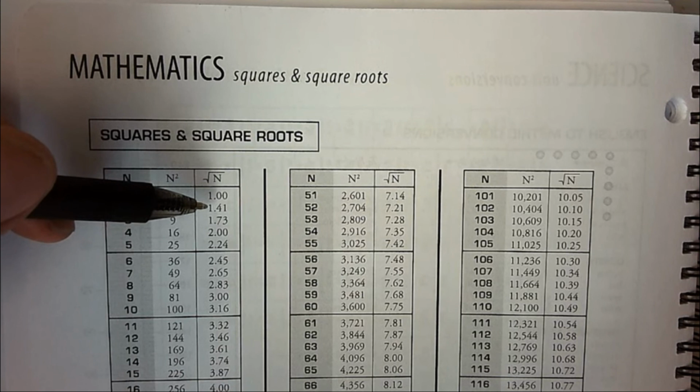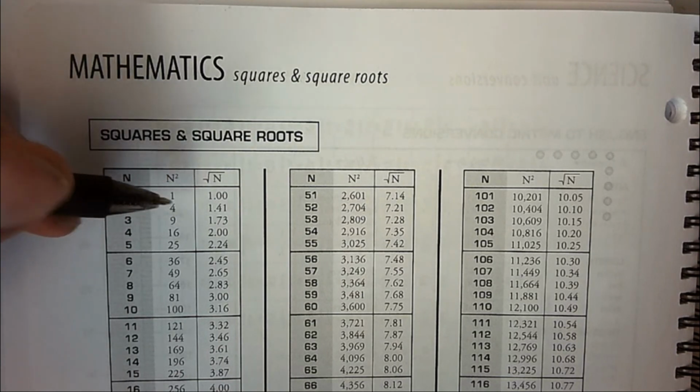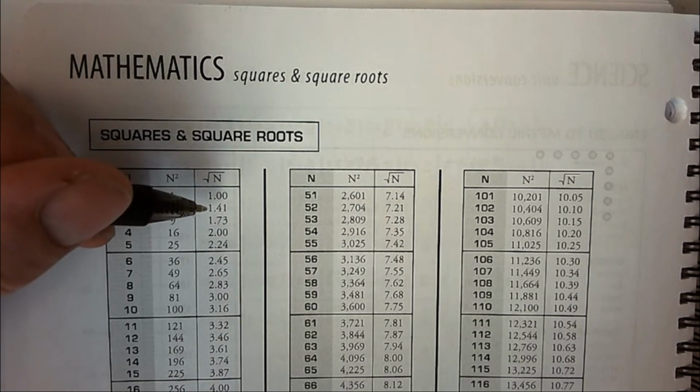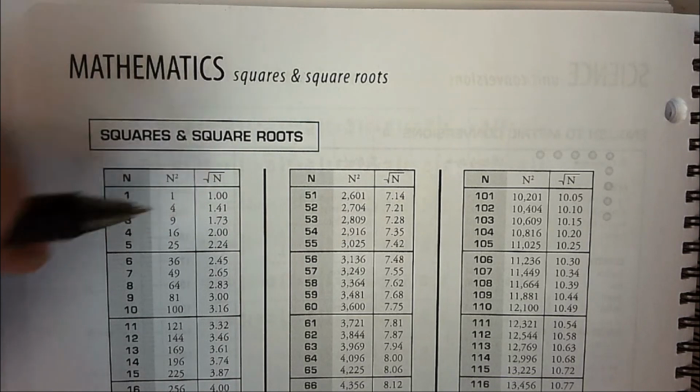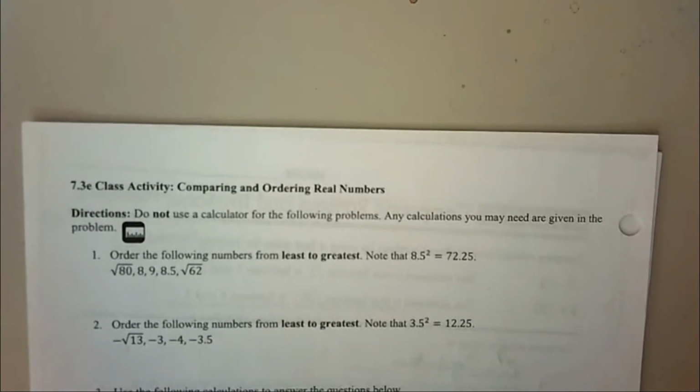But this has been rounded to the nearest hundredth. So 2 squared is 4, but the square root of 2 is very close to 1.41. Okay, so we're going to use this chart here to help us solve the problems on 7.3a.